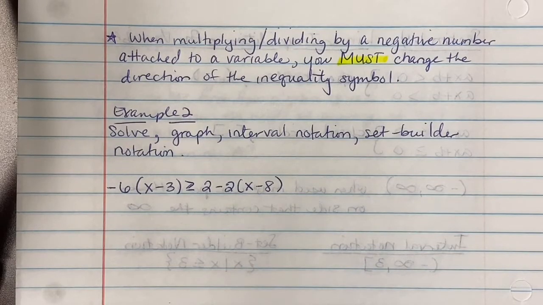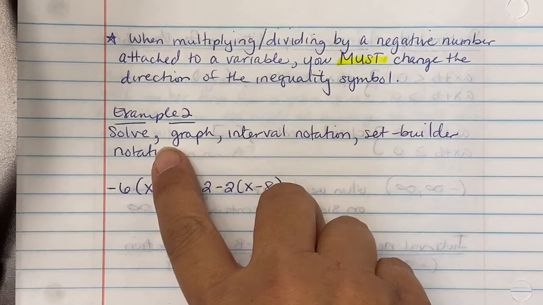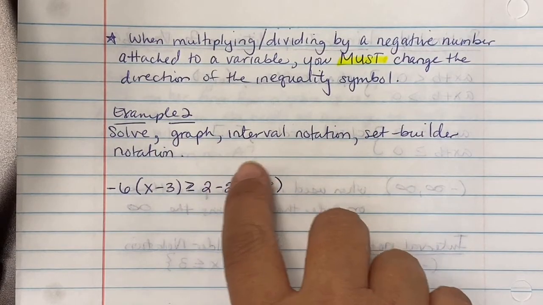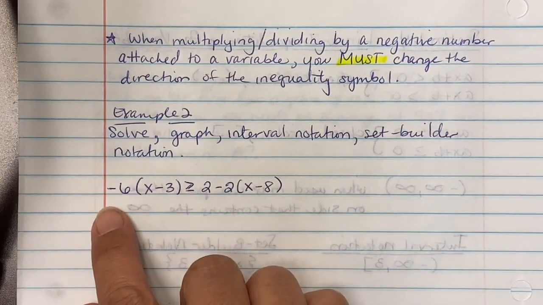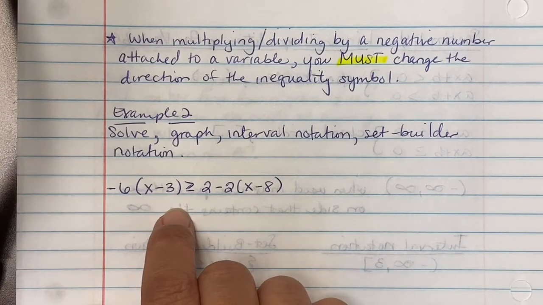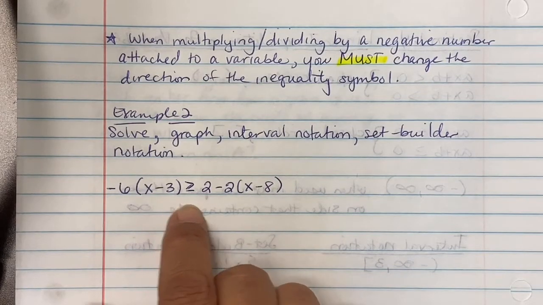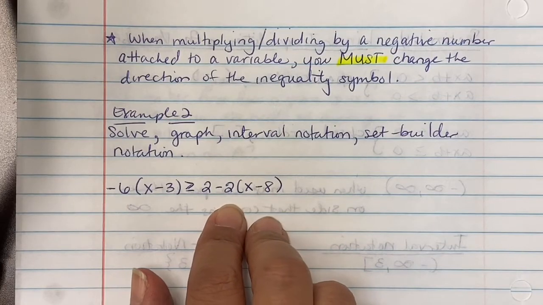So in order to explain this, we're going to do an example 2, and it says solve. They want us to solve it, they want you to graph it, they want us to do interval notation of it, and they want set builder notation. So our problem says negative 6 parentheses, x minus 3, close the parentheses, greater than or equal to 2 minus 2 parentheses x minus 8, close the parentheses.